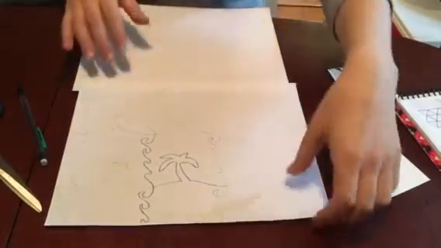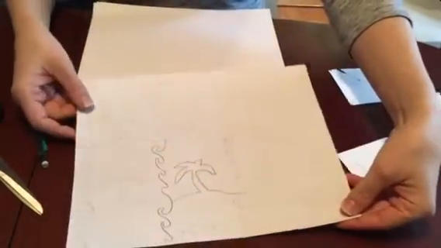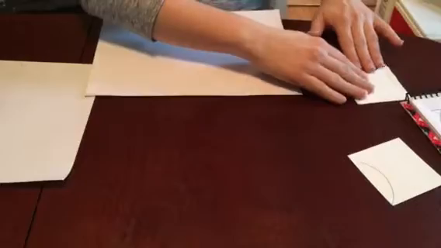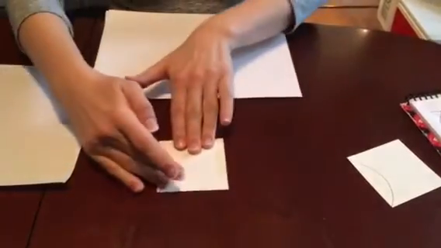I'm going to show you the other simple type of tessellation that you can do. This again was a sliding tessellation. All I did was slide. You can do a slide and rotate.